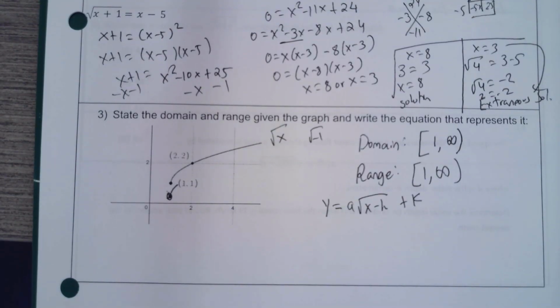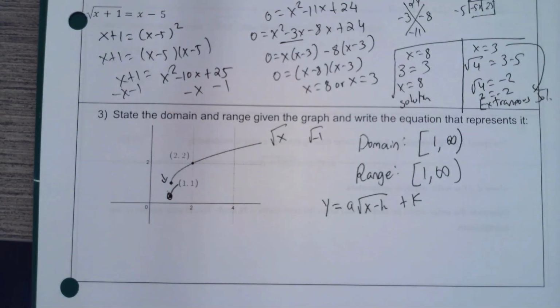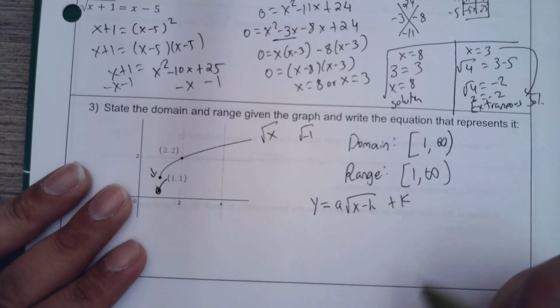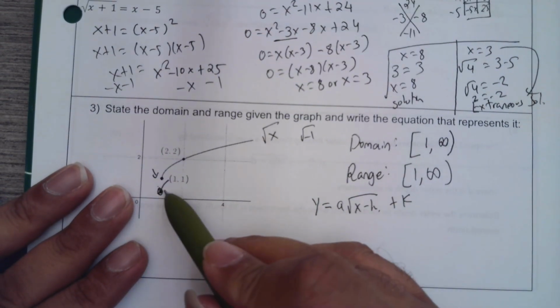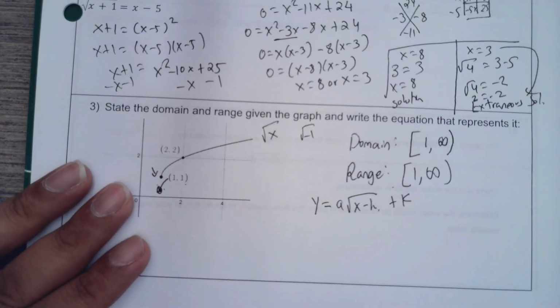H is the x value of the square root function. It always has a vertex point, like the lowest point or the max highest point, like this point right here. For that point, the h value is the x value and the k value is the y value. So what would that look like here?